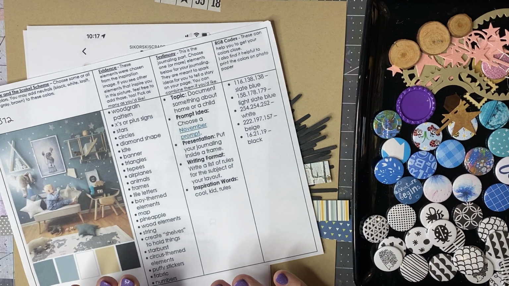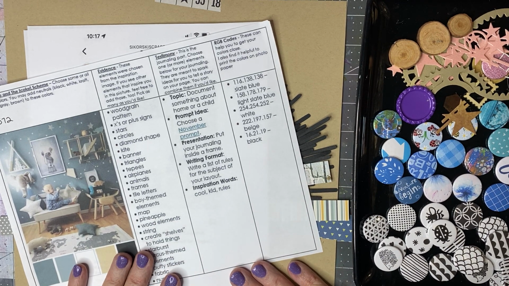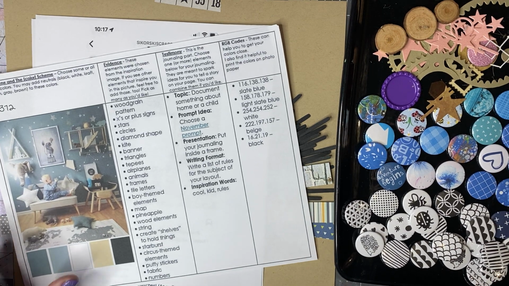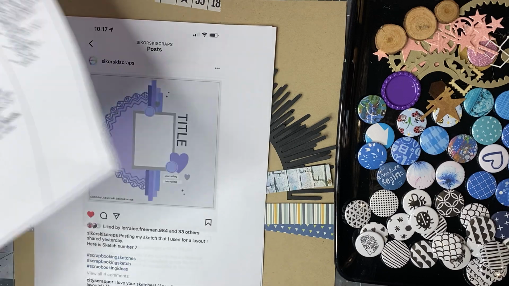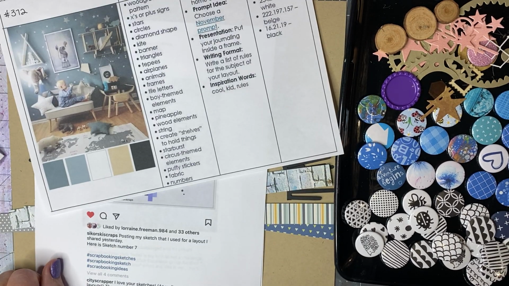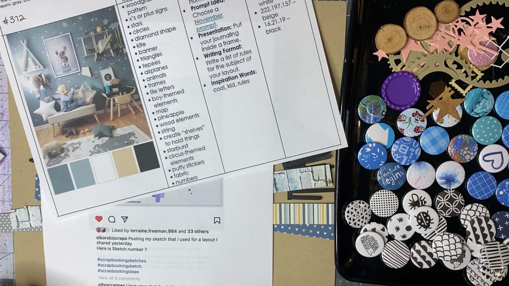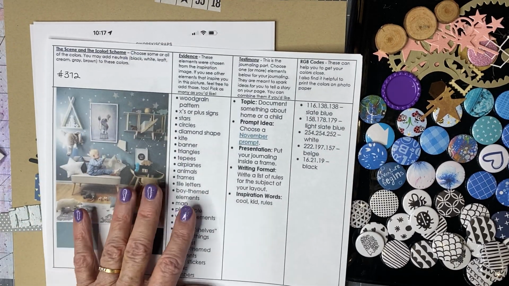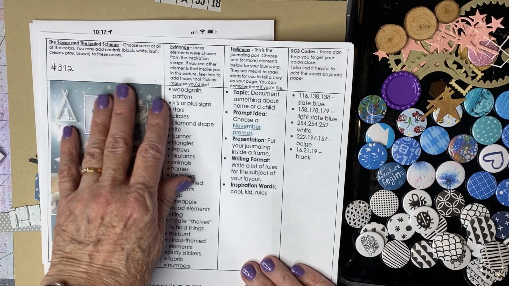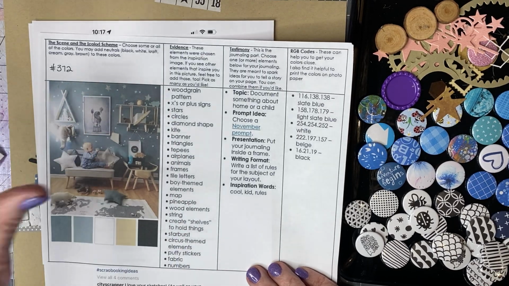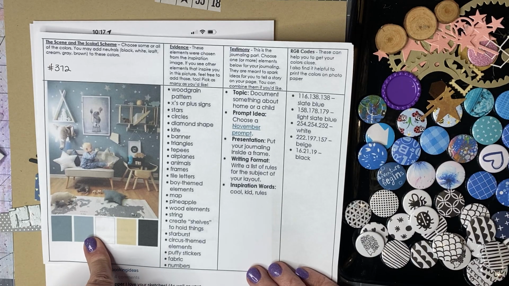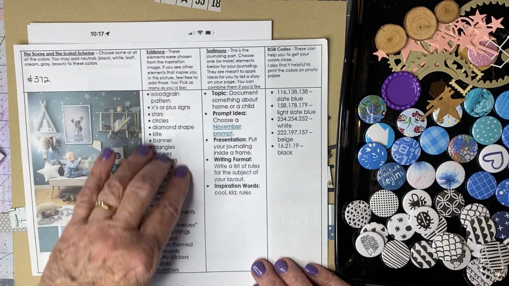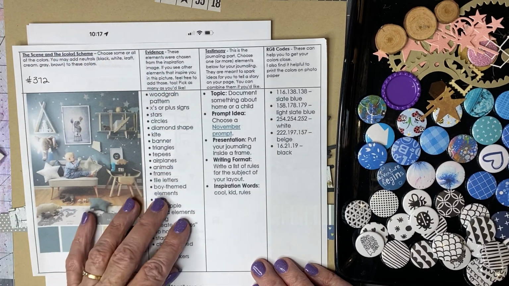This is our fifth and final page for the month, and this time we're going to be solving one of the CSI cases, case number 372. I won't go through it all with you, but there's a photo that can be used as mood board type inspiration, and it even gives you the color scheme and the RGB codes for the color scheme. It gives you a list of evidence which you can use as a recipe for your page.